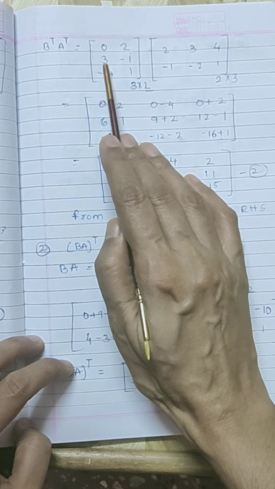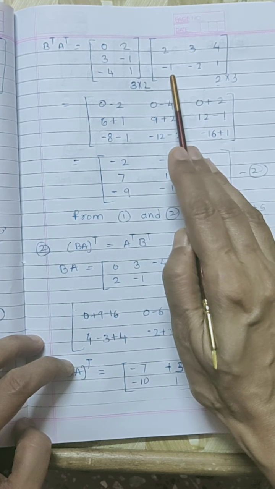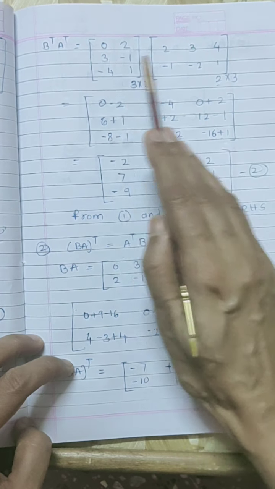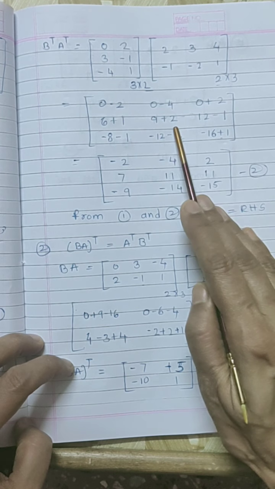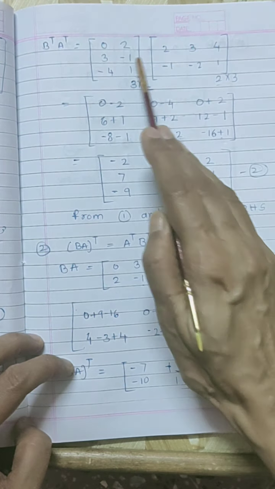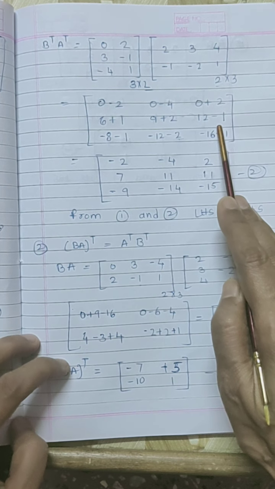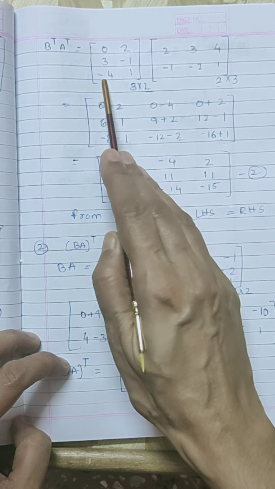Now we will take the second row. 3 into 2 is 6 and minus 1 into minus 1 is 1. 3 threes are 9 and minus 1 into minus 2 is 2. 3 into 4 is 12 and minus 1 into 1 is minus 1. Now the first two rows are completed. We will take the third row.